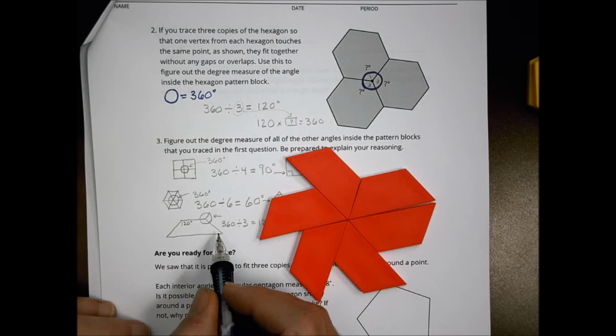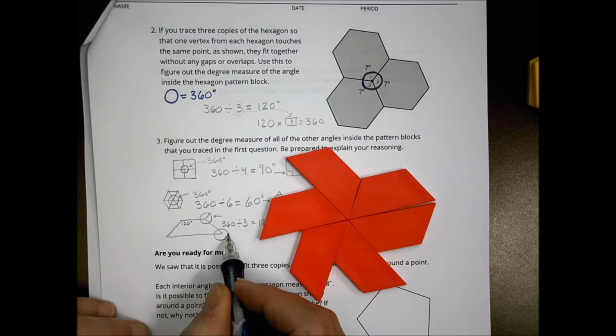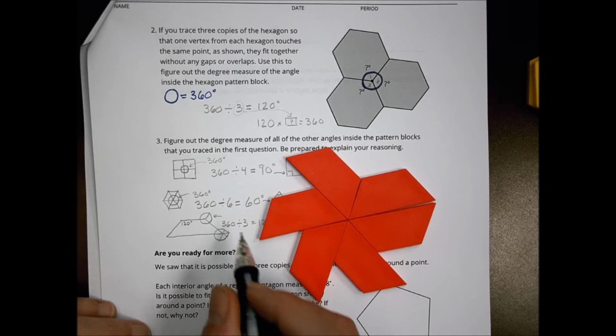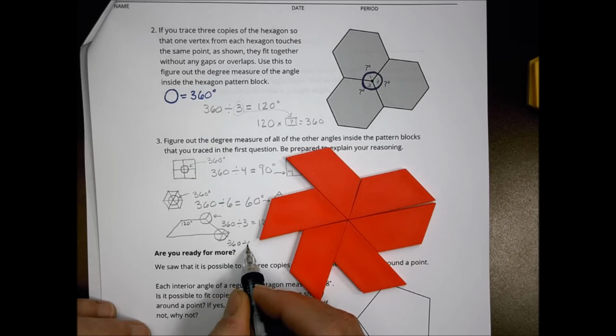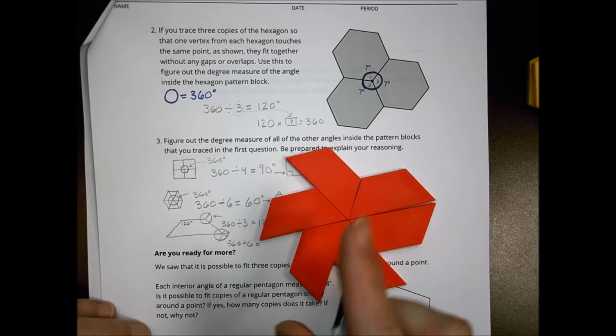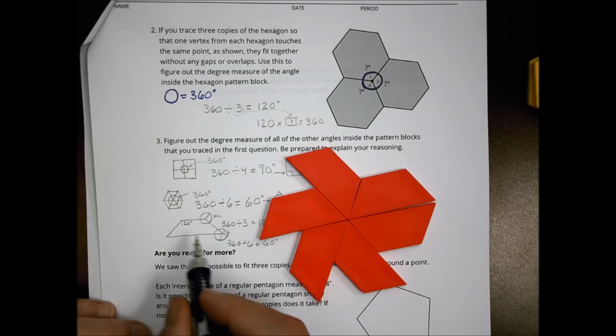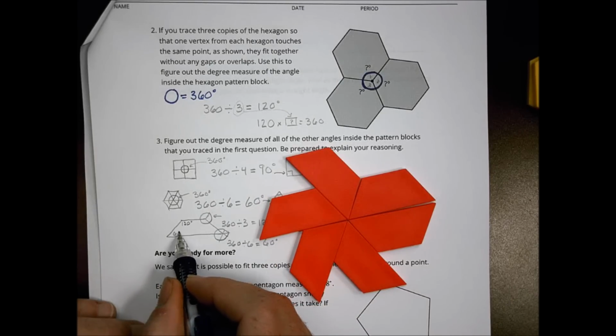So when I look at the little angle, there are 6 pieces there, aren't there? So here we would do 360 divided by 6, and 360 divided by 6 is equal to 60 degrees. So the smaller angle down here is 60 degrees.